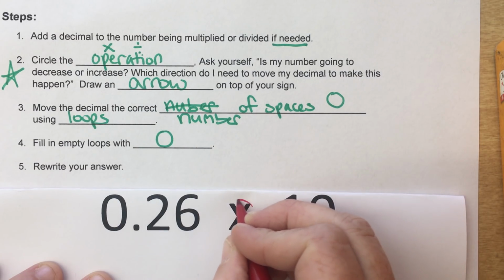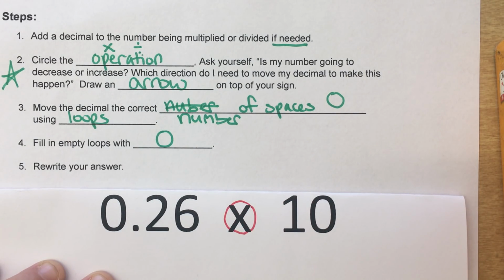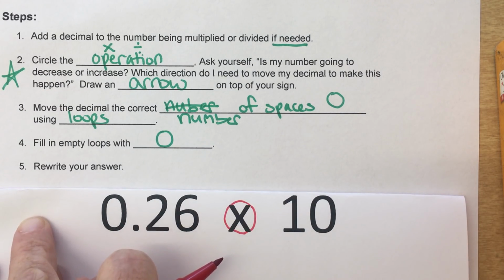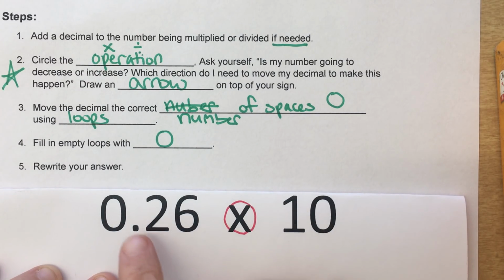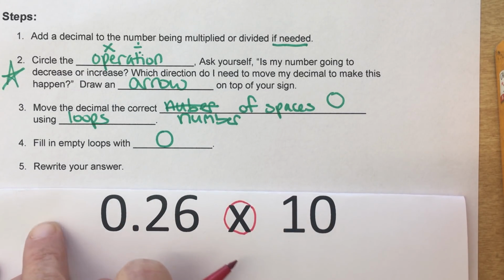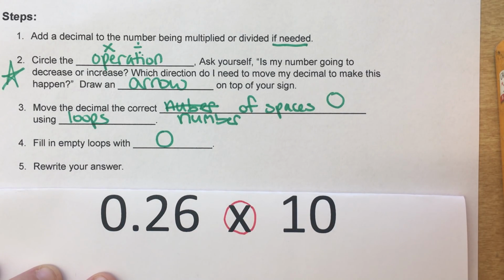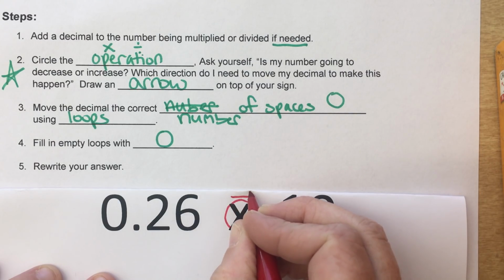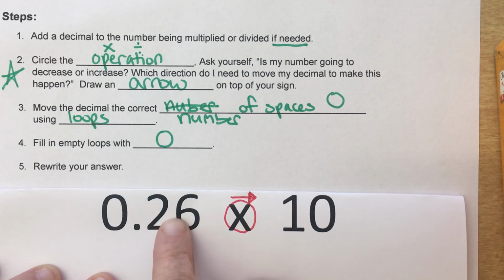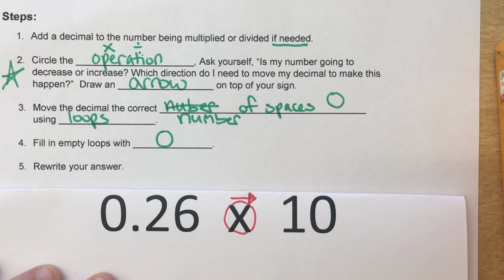I'm going to circle my operation, and then I'm going to ask myself, do I think my number is going to decrease or increase? Well, if I multiply a number by 10, I expect it to increase, to get bigger. So which direction should I move this to make that happen? Which direction would you move this to make this number, 2600ths, get bigger? Okay, hopefully you see that I need to move it that way, because if I move it this way, I'm going to get some numbers in front, some numbers at whole numbers.